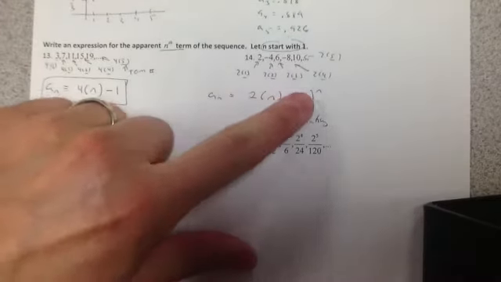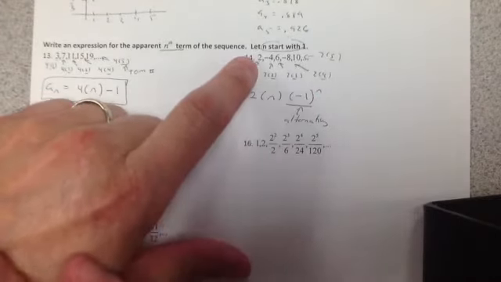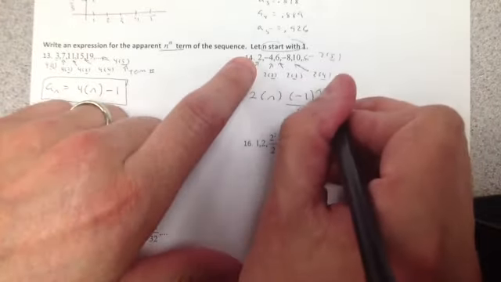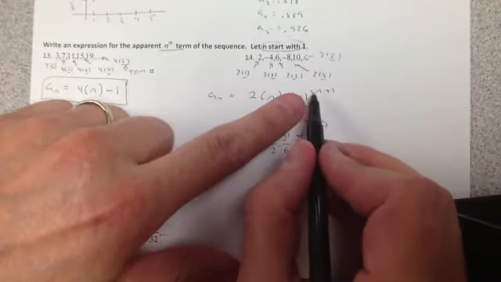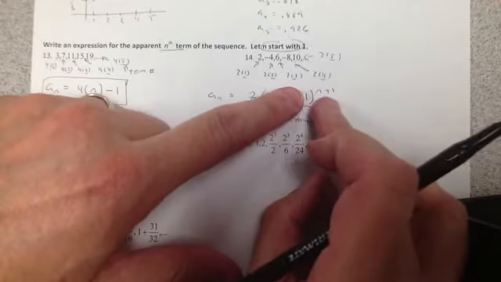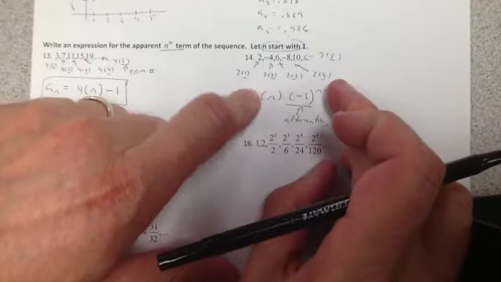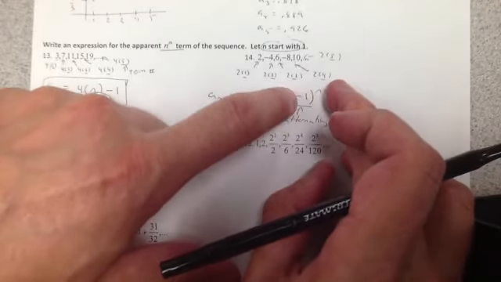The problem is, what does the power have to be? If you start off with the positive, you generally write n plus 1. And the reason we do that is, if I let n be 1, without the 1, if I let n be 1, take a look here. I get -1 to the first.